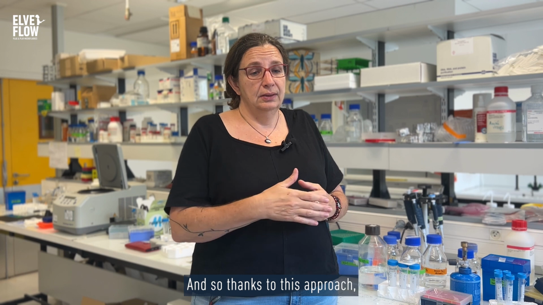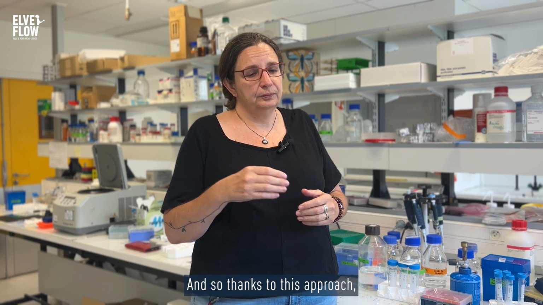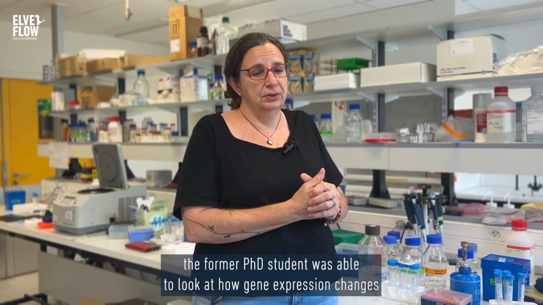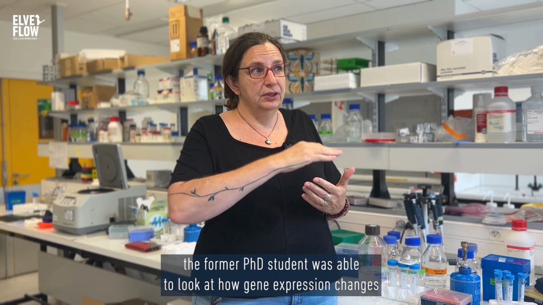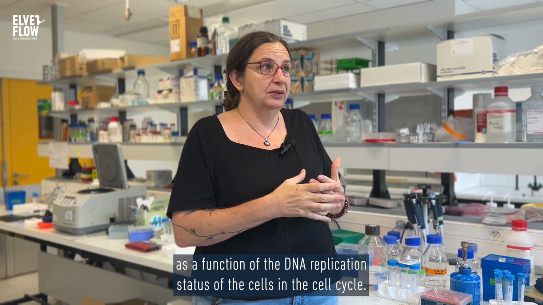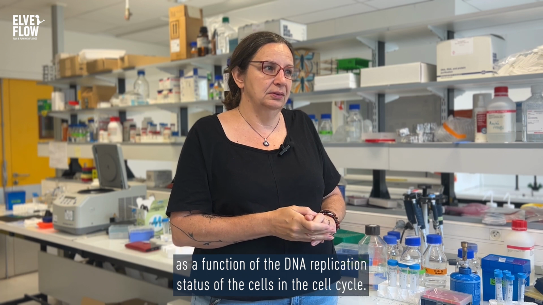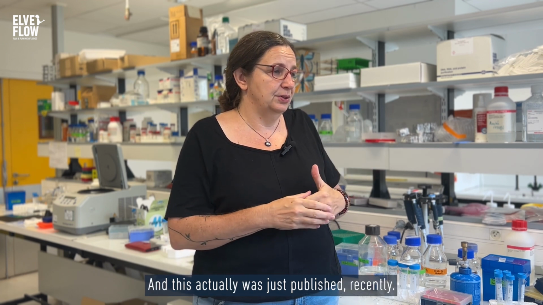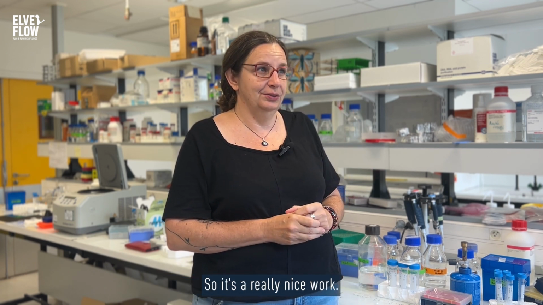And so, thanks to this approach, the former PhD student was able to look at how gene expression changes as a function of the DNA replication status of the cells in the cell cycle. And this actually was just published recently, so it was a really nice work.